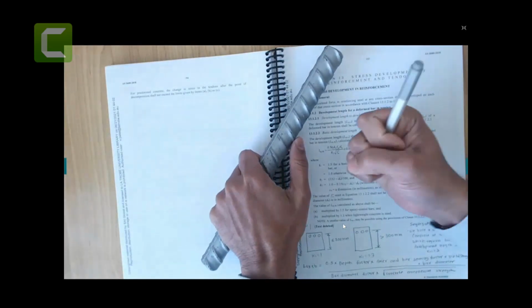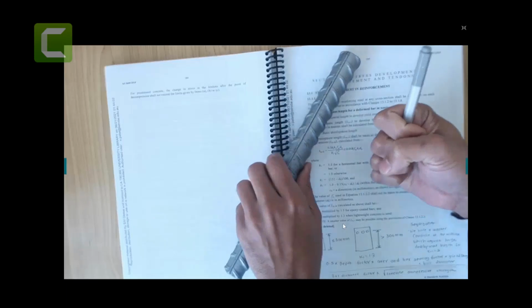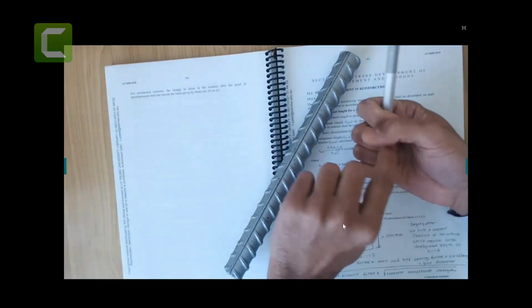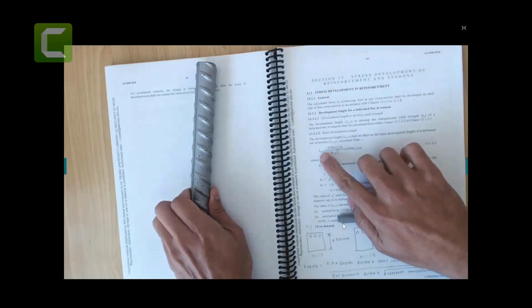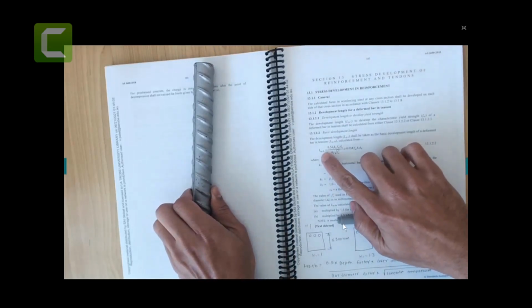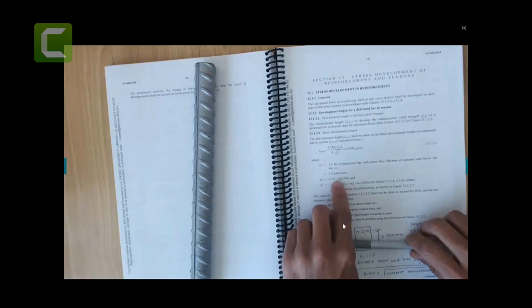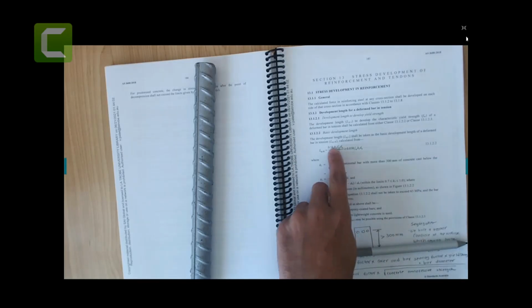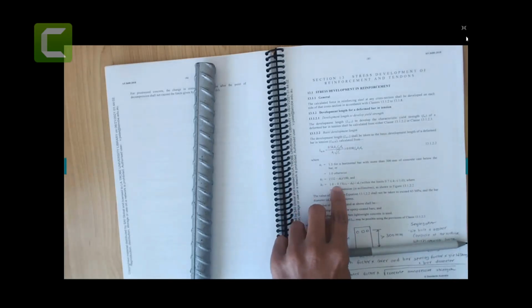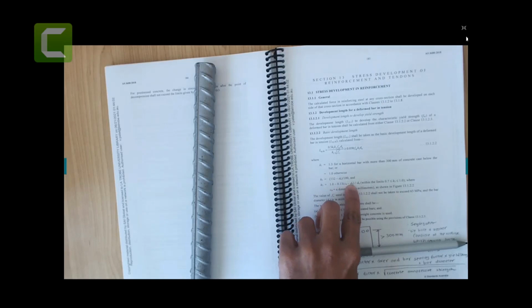But if I have smaller diameters, I can easily grip it. So I need a smaller length. Basically, the larger the diameter, the larger the length you need. Therefore this is 132 dB, and dB is the diameter of your rebar. So that is K2. K3 is 1 take away 0.15 (Cd minus dB) over dB.